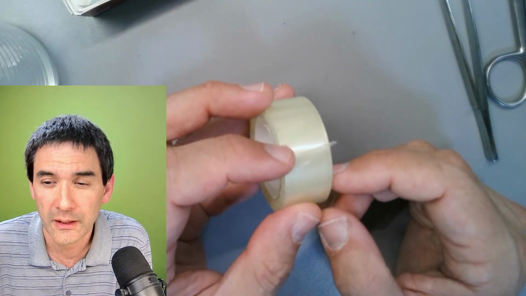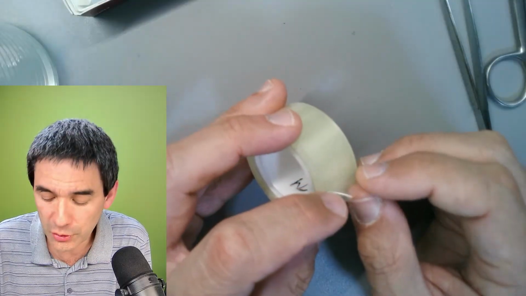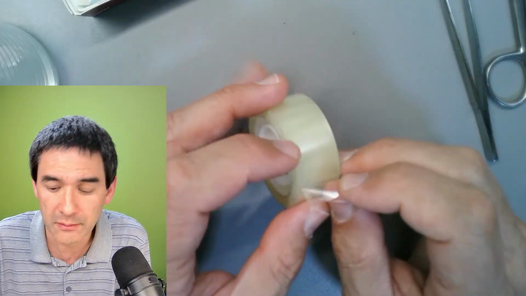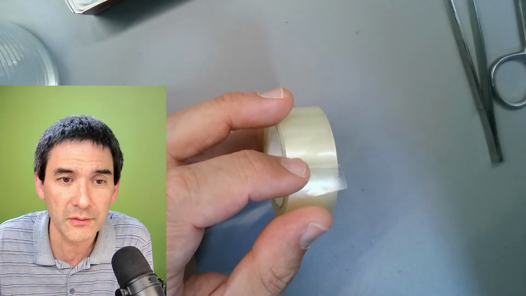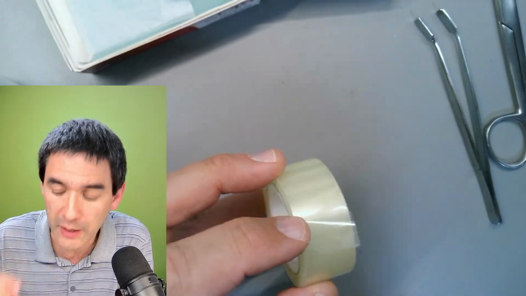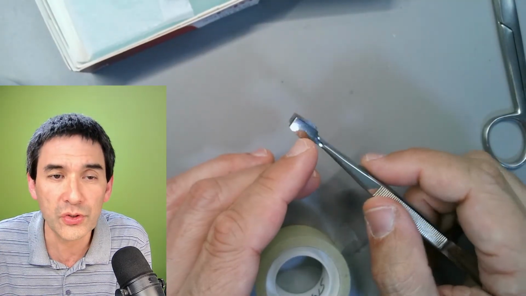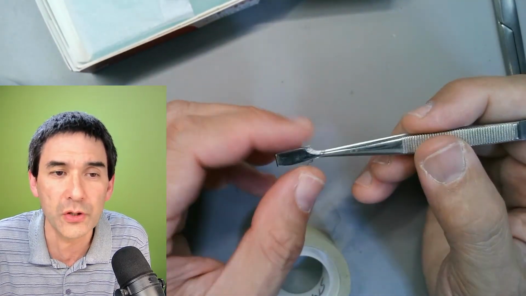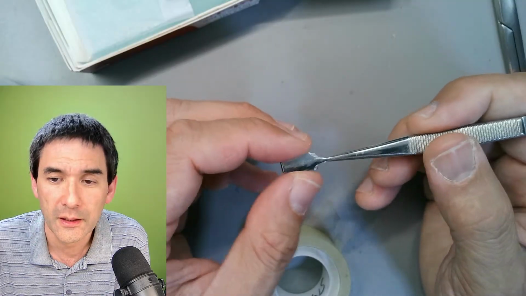So what I would like to show you is you need some sticky tape. Okay, let me focus this a little bit here. Okay, that's kind of clear. You need some sticky tape. I'm going to show you how you can extract them from your eyelashes. I like to use, you need those tweezers, and you see those tweezers here are pretty flat.